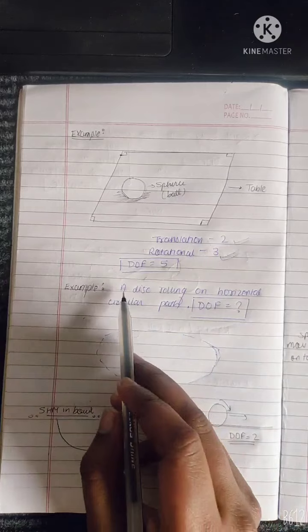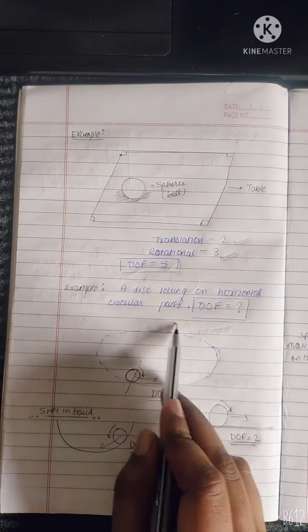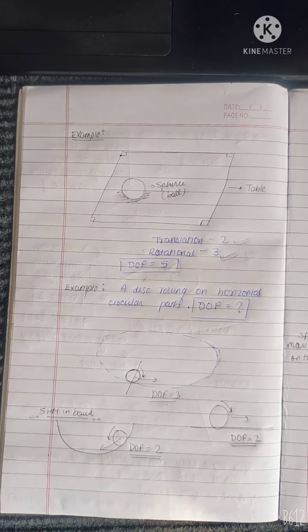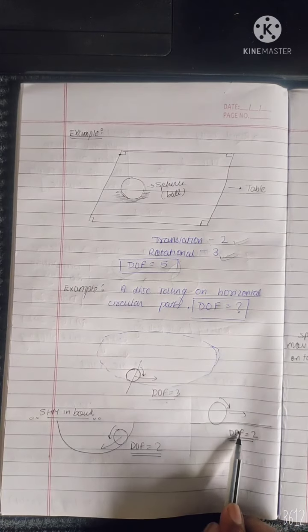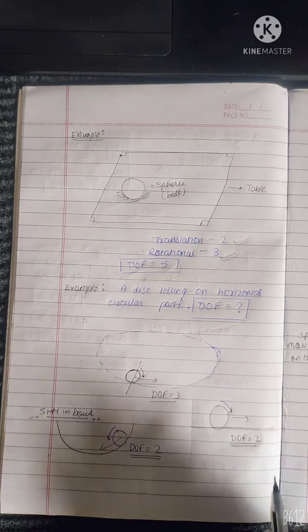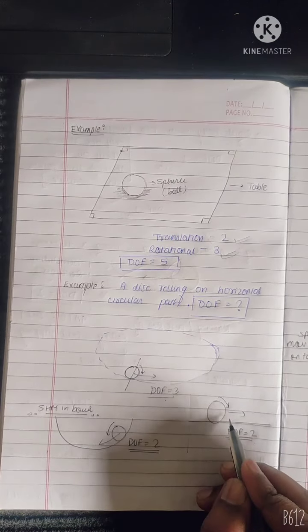Another example: if a disk is rolling on a horizontal circular path. This is like the question we did just now, where a disk is rolling on the x-axis and the degree of freedom of the system is 2, 1 for this motion, 1 for this motion.